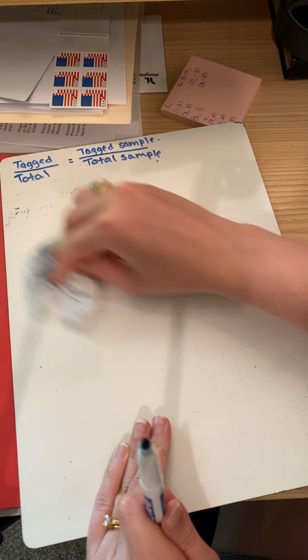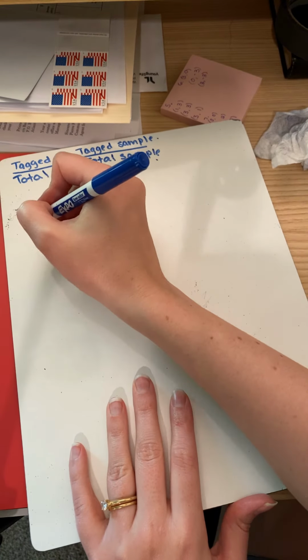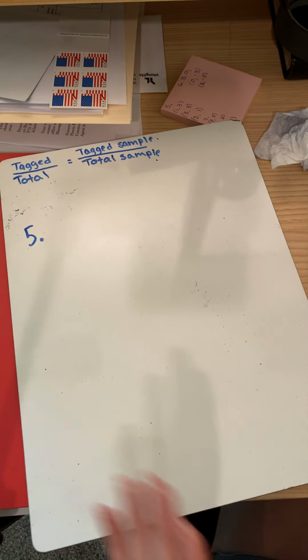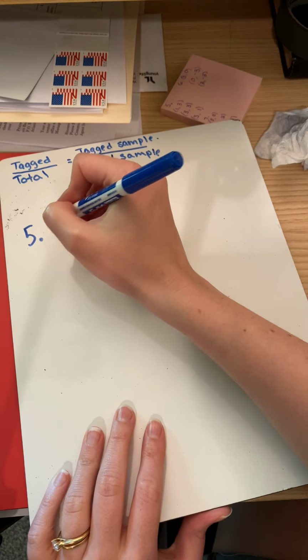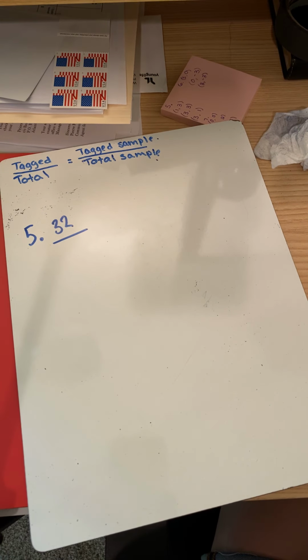Number 5. An ecology class helped researchers determine the rabbit population in a nature preserve. One weekend, the students captured, tagged, and set free, so again, they're just changing the wording, but nothing is changing, 32 rabbits. So for number 5, even though it's a bit longer, they're still doing the exact same thing. They caught and tagged 32 rabbits. A month later, they captured 27 rabbits, including 6 with tags, to determine the number of rabbits in the nature preserve.